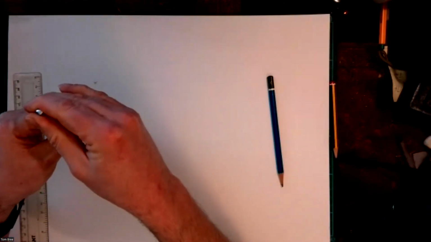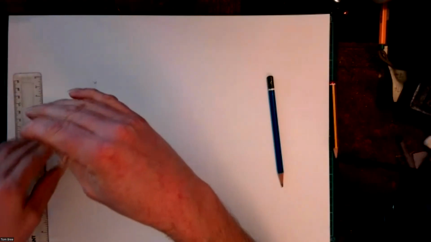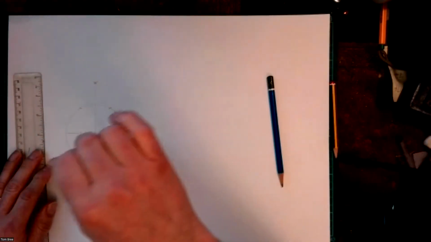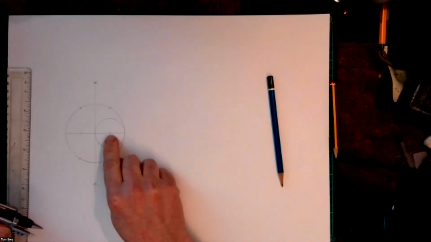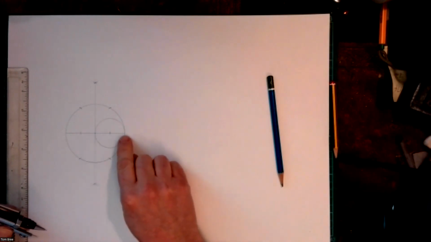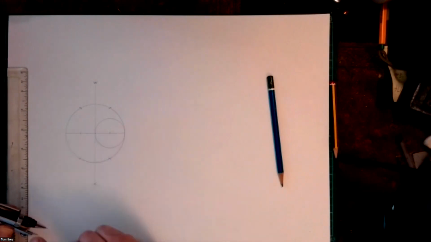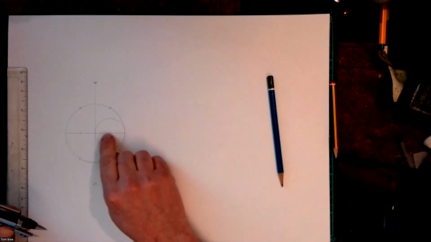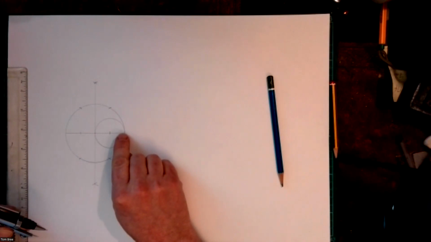Now, if you're used to drawing or dividing the circle up into 5 and 10, you'll know exactly what I'm doing here. So I've used that point to place the point of my compasses to draw a circle here. Now we want the circle to go through the center of the big circle and the circumference point of the big circle. So you need to make sure that the point of your compasses is at the midpoint between there and there.